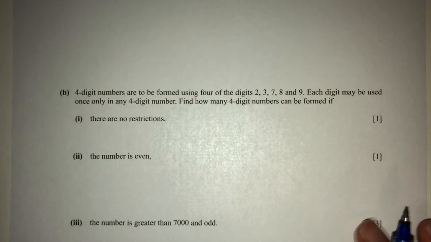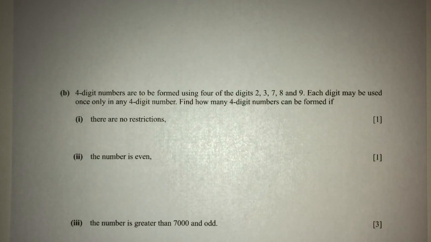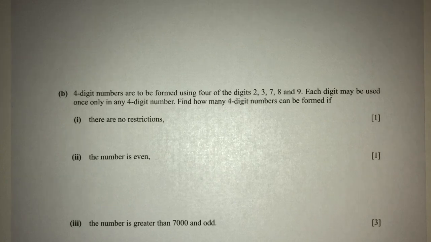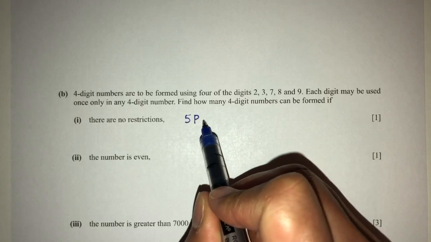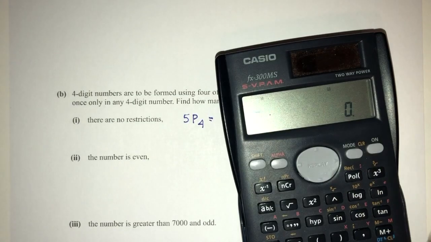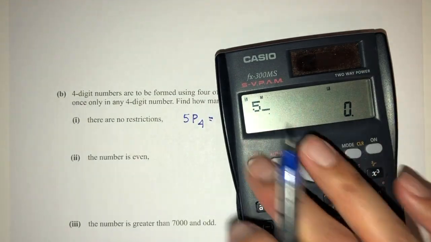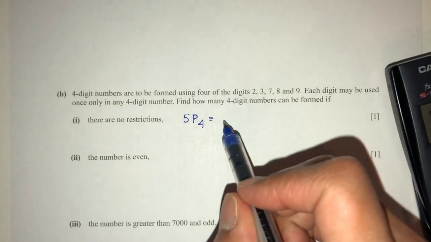Now for part B, 4-digit numbers are to be formed using 4 of the digits. So we have 5 numbers available, 2, 3, 7, 8, 9. Each number may be used only once in any 4-digit number. Find how many 4-digit numbers there are if there are no restrictions. So pretty easy. From the 5, I can choose 4, 5 permute 4, that will be 120.